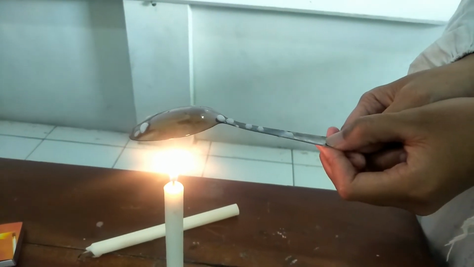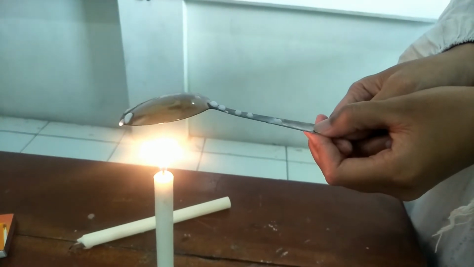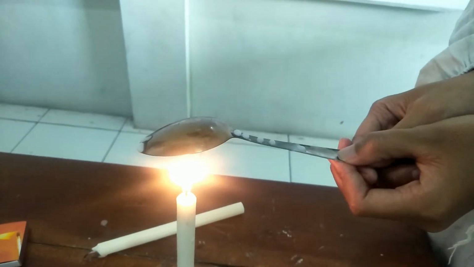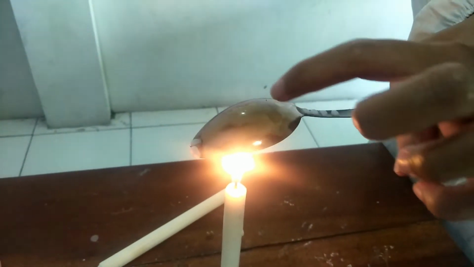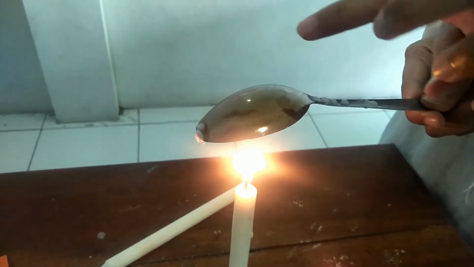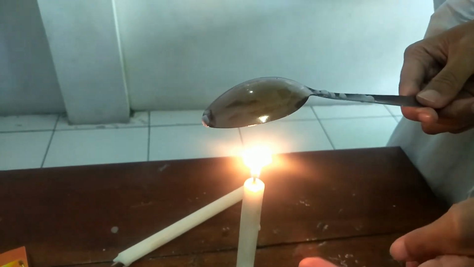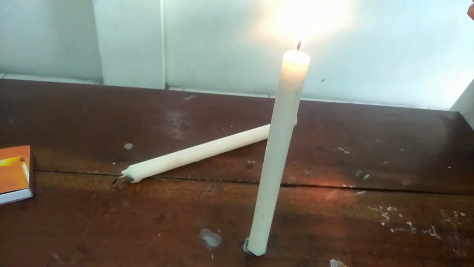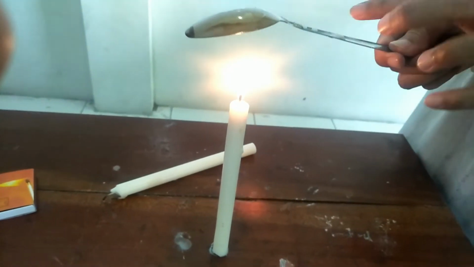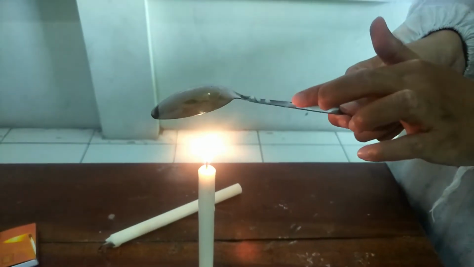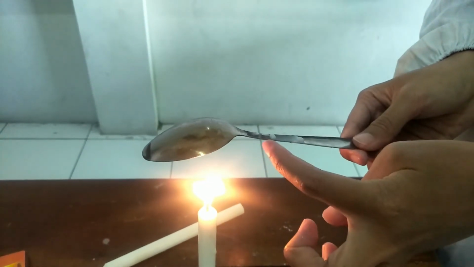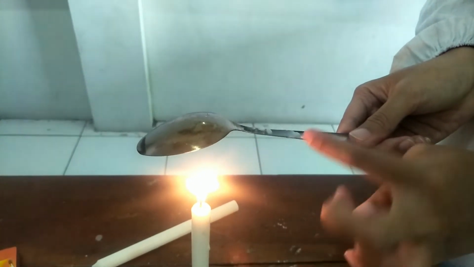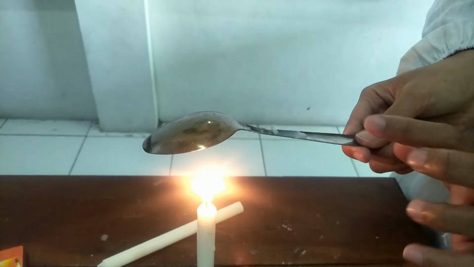You can see that the candle starts to melt again. It had changed to the solid form, and then it melts again. You can see this part is already melted and it moved to this side. You can see that the melted candle falls on the table. You can see that this side still doesn't change at all. When this side is already melted, this side still doesn't change at all.